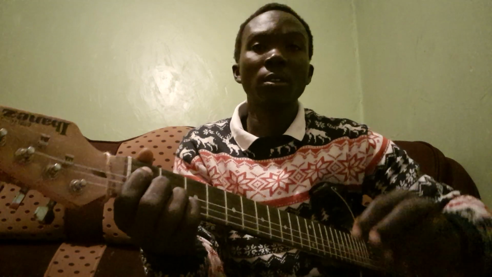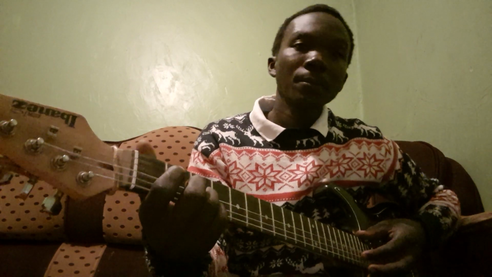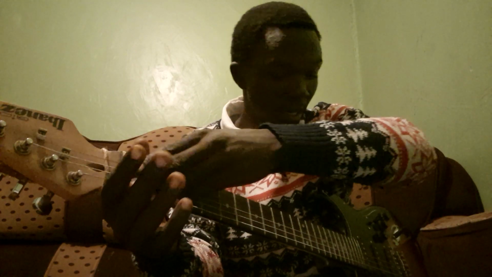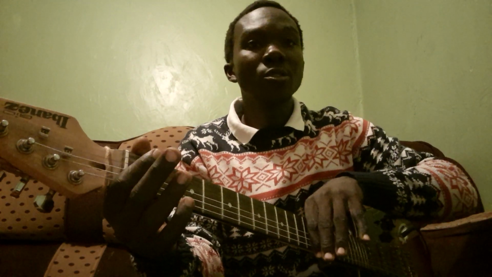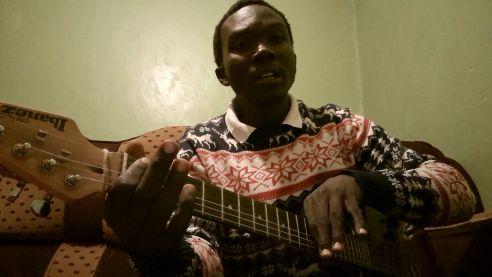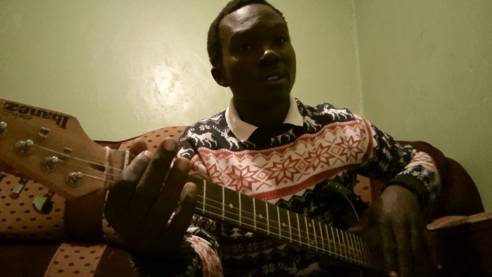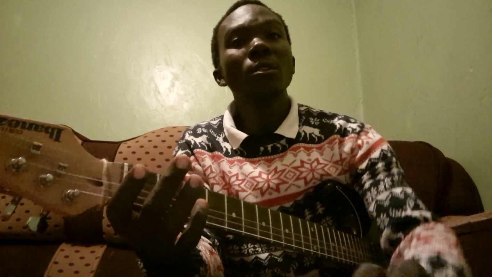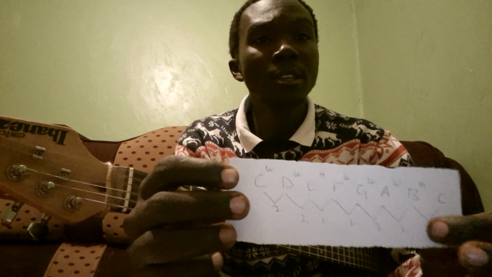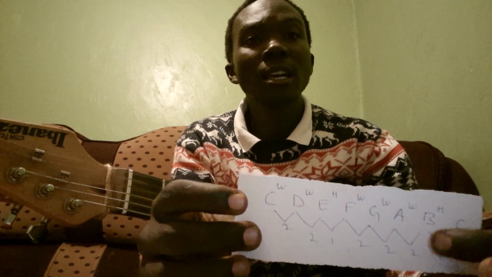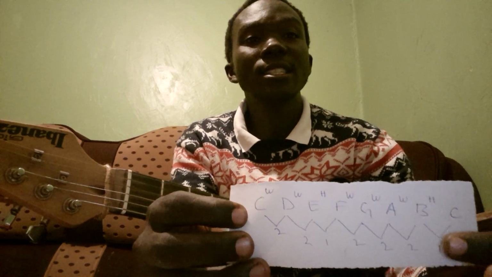Let's say we are from fret 1 to fret 12. This is the lower octave. Then from here to the 24th is the high octave. So when we get to the B, it means we've gotten to the last point, so we are starting again at C.